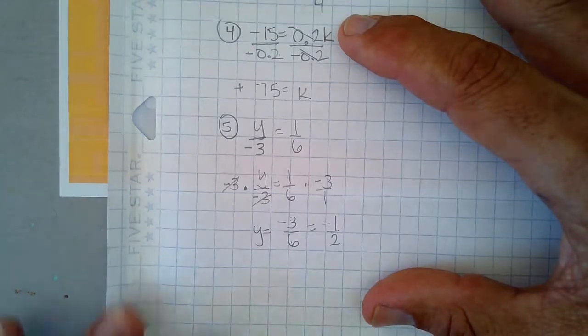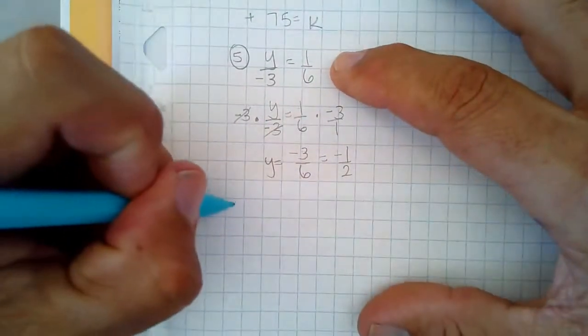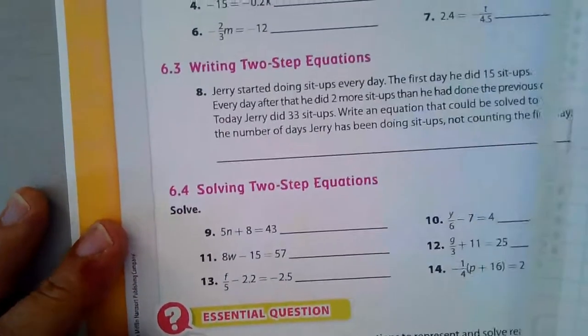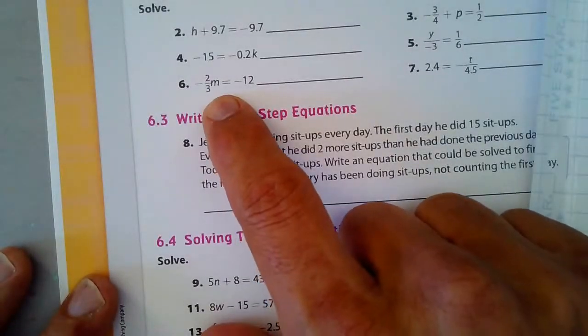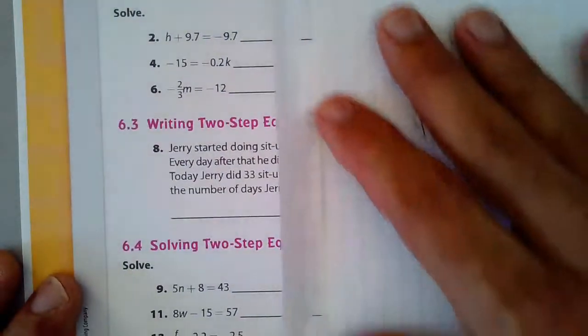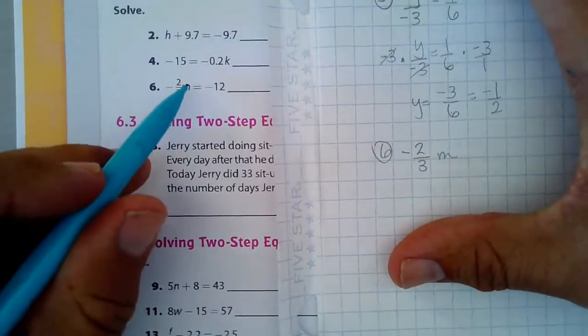Okay, number 6. Let's see what number 6 says. That is negative 2/3 times m equals negative 12.